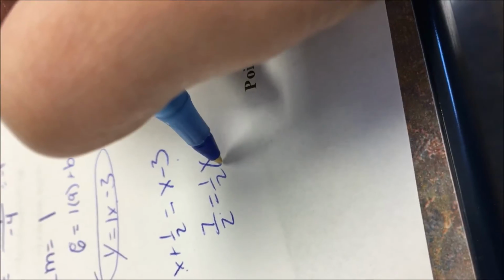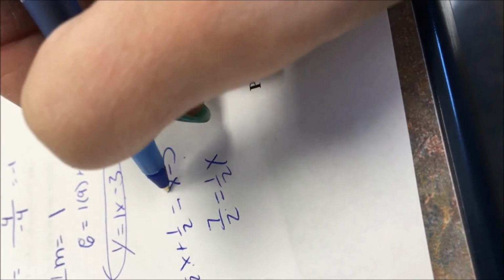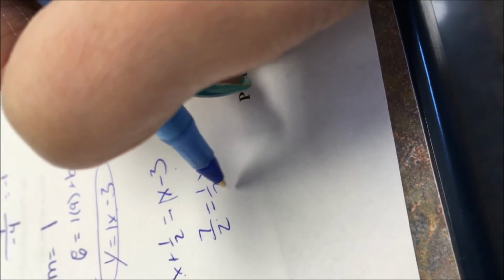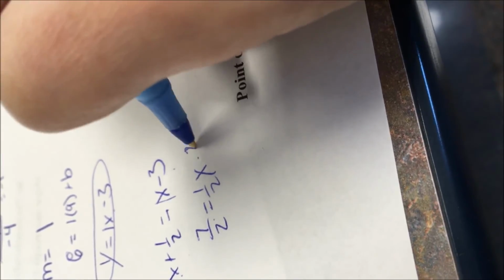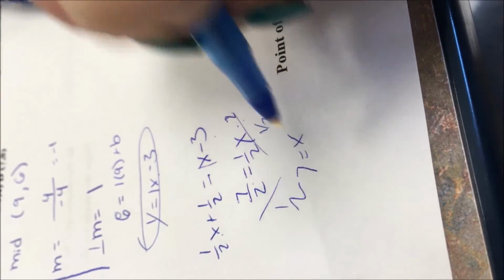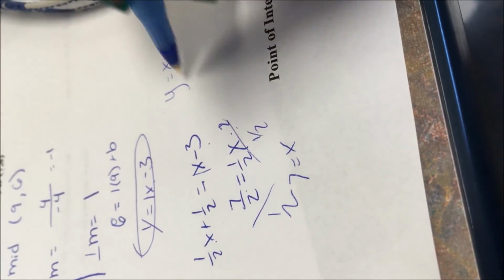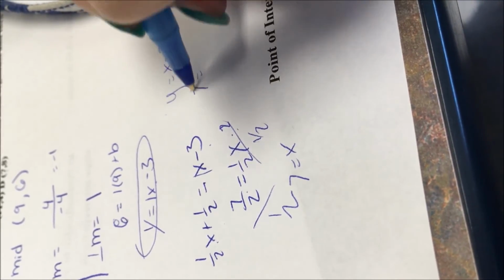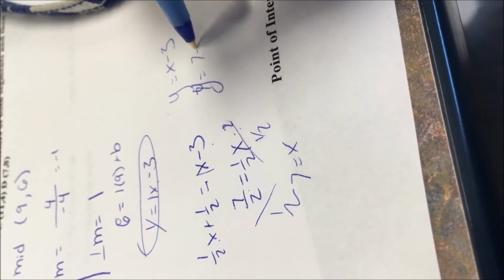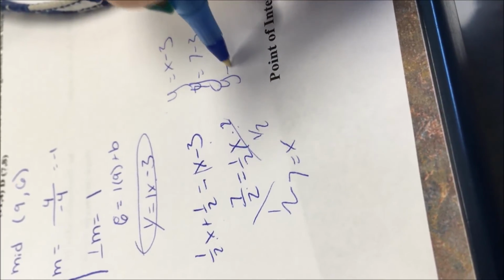When I subtract 1/2 x, I get 1/2 x. And when I solve this by dividing both sides by 1/2, 7 is x. So I'd have to go back and find out what y is. So y equals 7 minus 3. So y is 4.